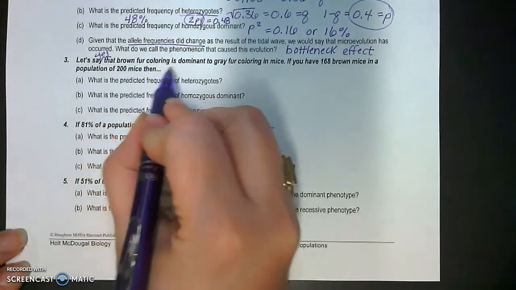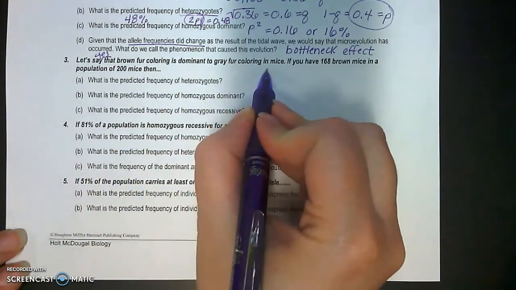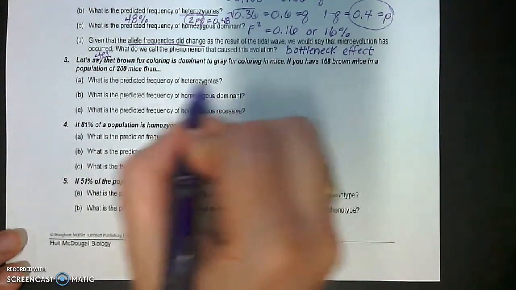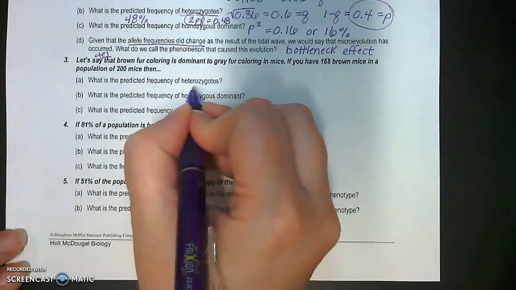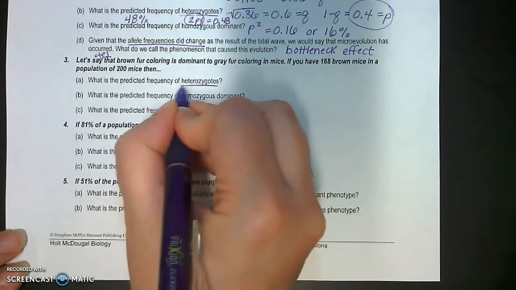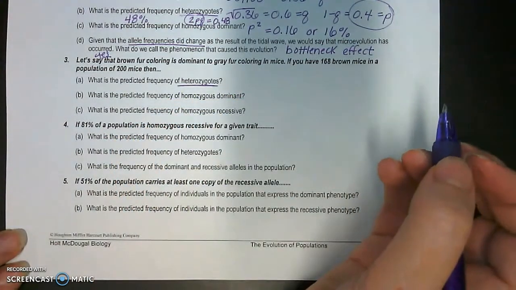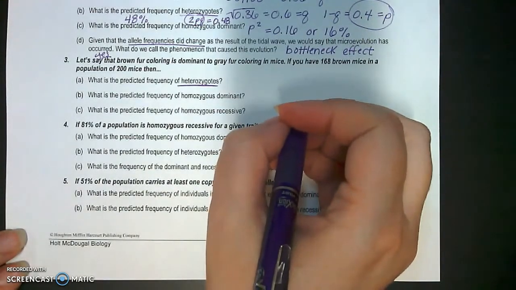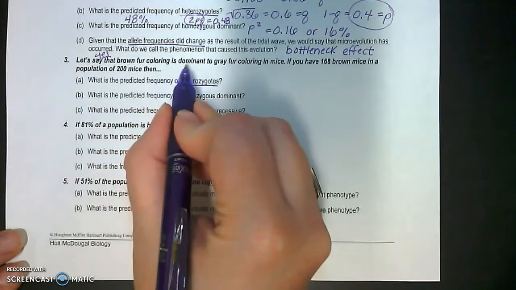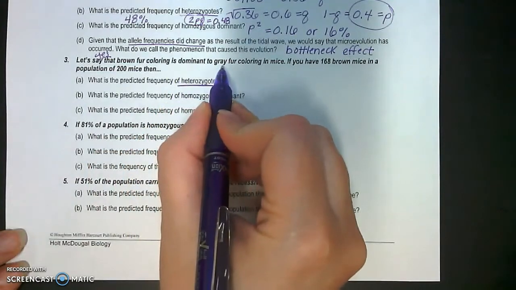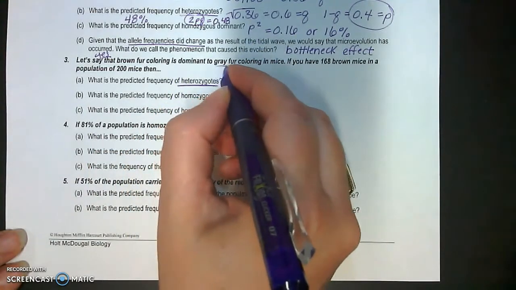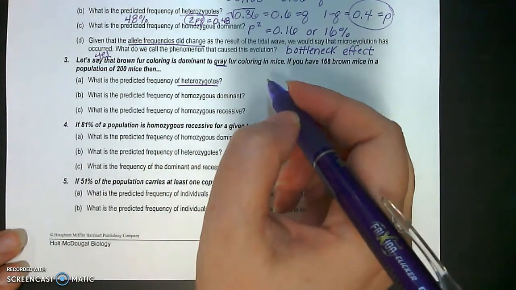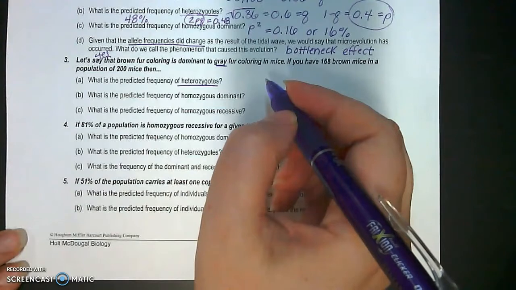So now we have brown fur coloring is dominant to gray. We have 168 brown mice, and we are trying to figure out the predicted frequency of heterozygotes. Okay, so we need to figure out our starting point first, right? Brown is dominant to gray. So what we want to start with is our gray mice, because that is going to be our homozygous recessive genotype.